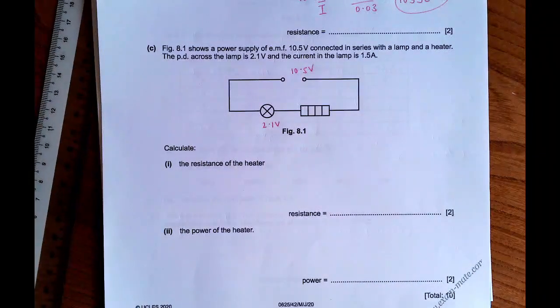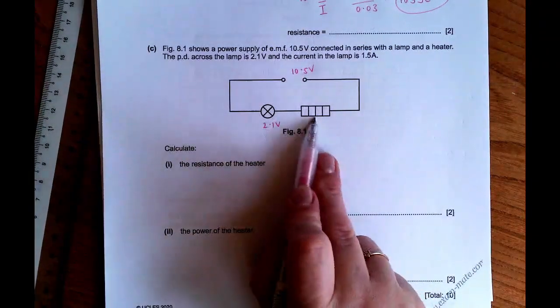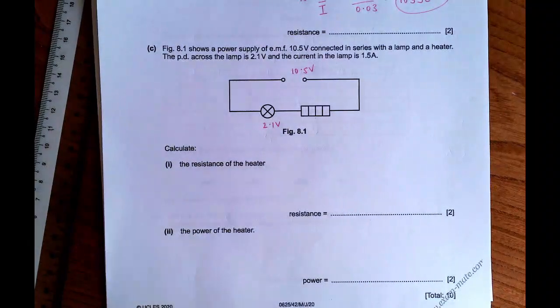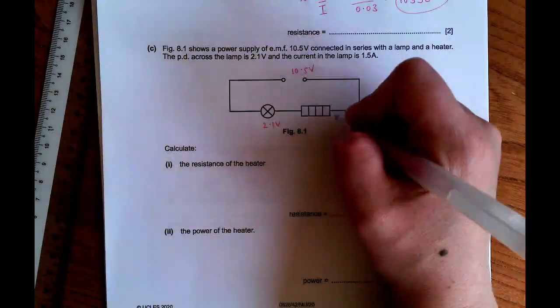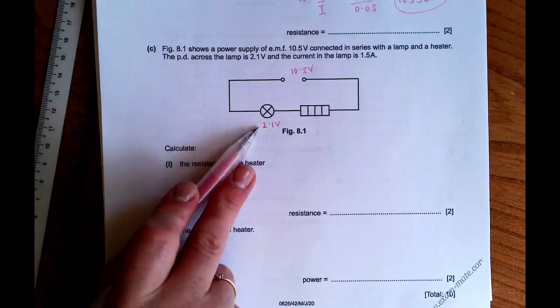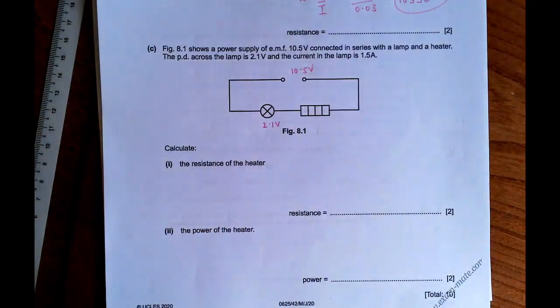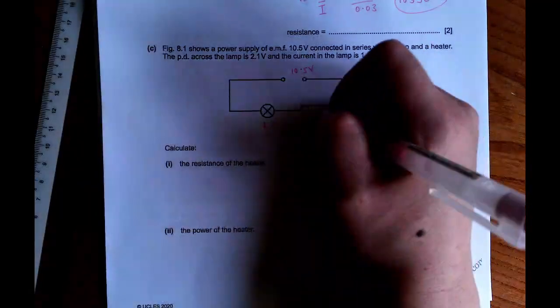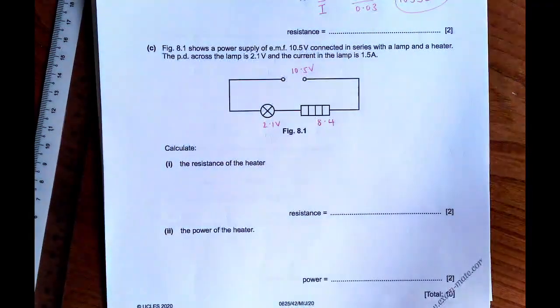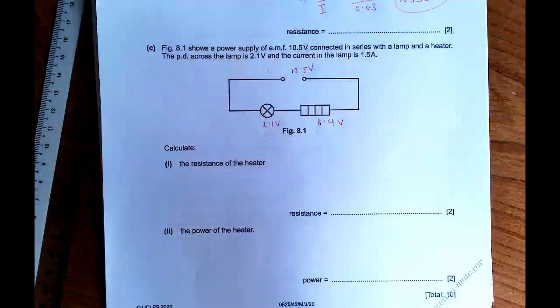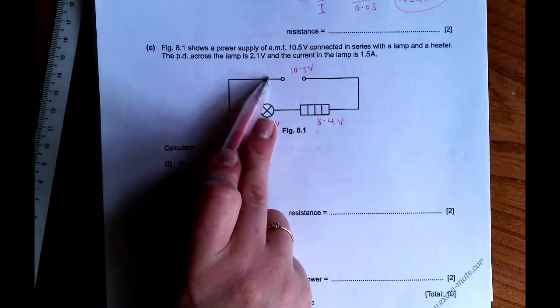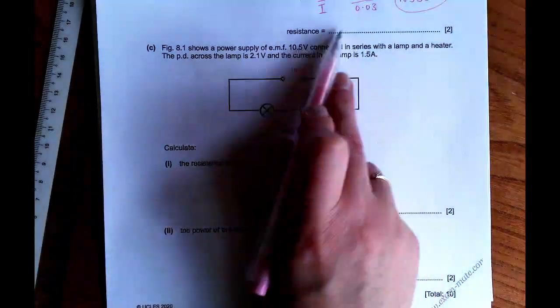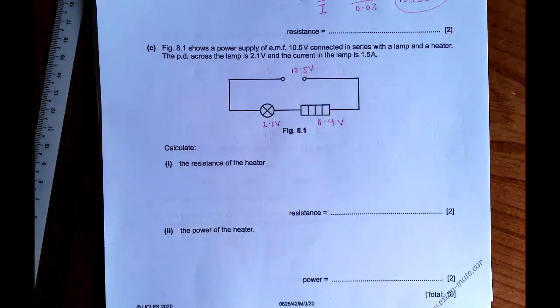So the first thing you just need to work out is the voltage across the heater. This is the heater here. It's going to be 10.5 minus 2.1. Okay, that's important there. So that is going to be 8.4 volts, so that what's gained across the power supply is then lost across the components before the charge moves back to the power supply.